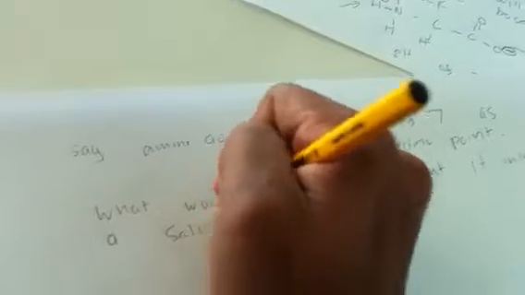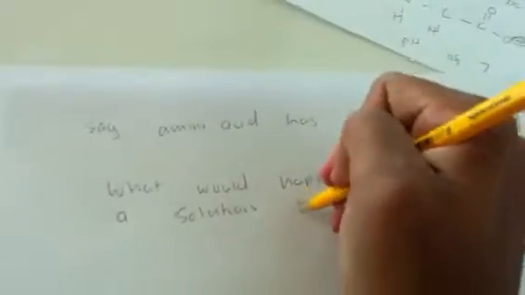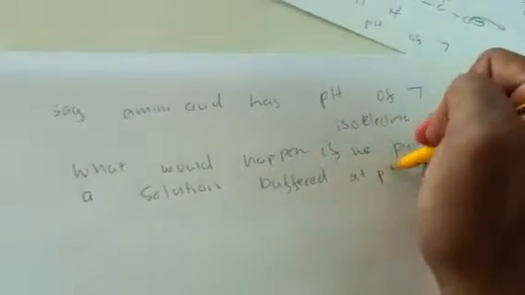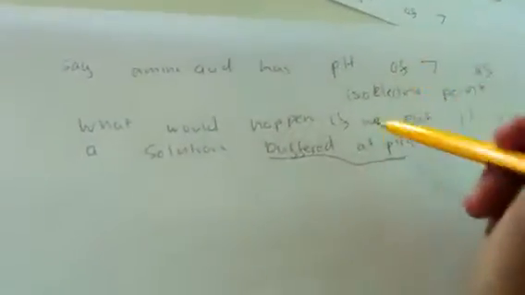What would happen if we put it into a solution buffered at pH 3? Now this buffered at pH 3 bit just means that it's kept at a constant pH using a certain substance to keep the pH constant.